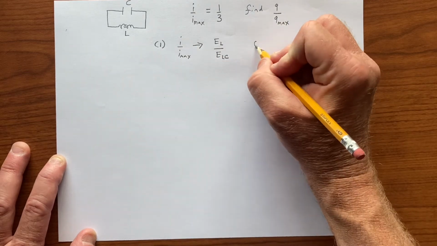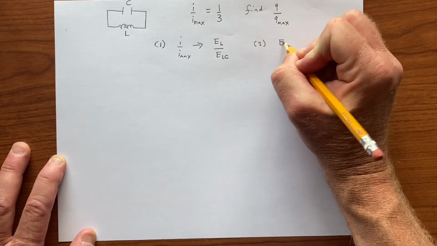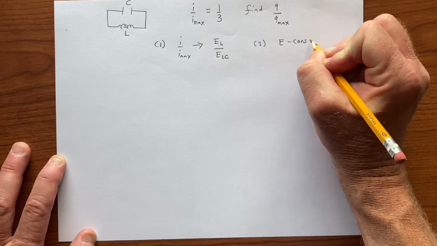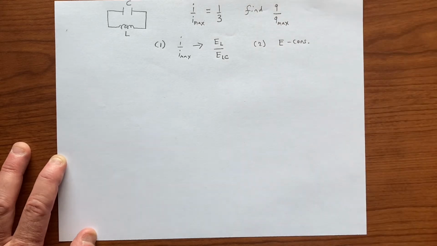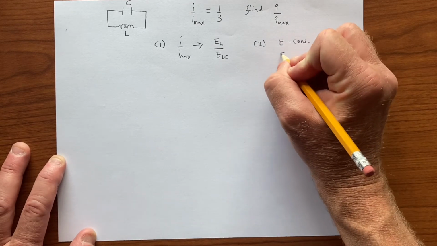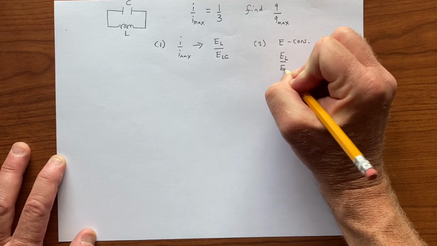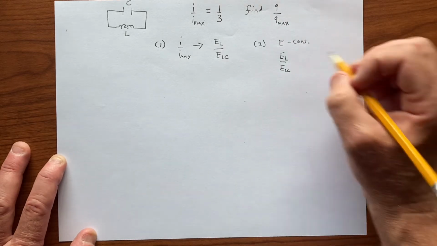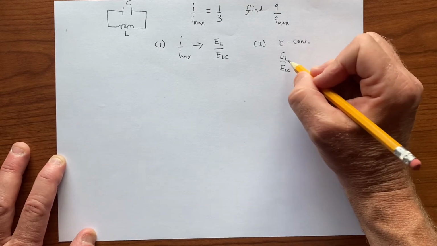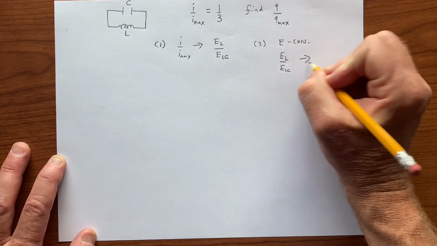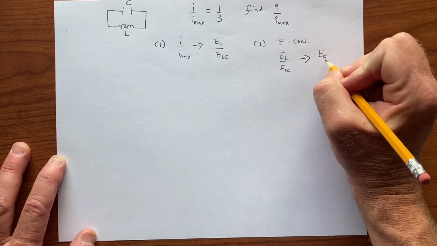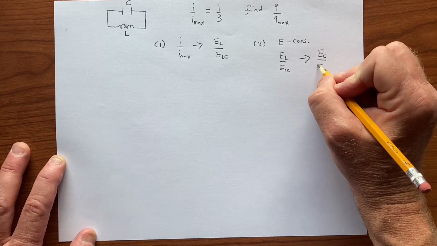Then from energy conservation, we can go from EL over ELC, the energy in the inductor to the total energy, to the ratio of the energy in the capacitor to the total energy.